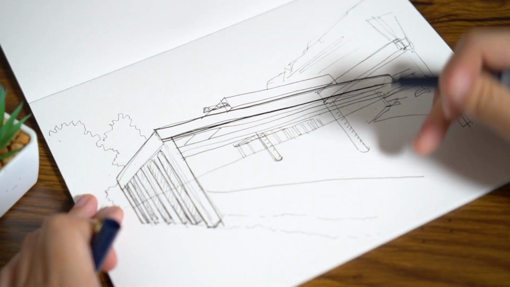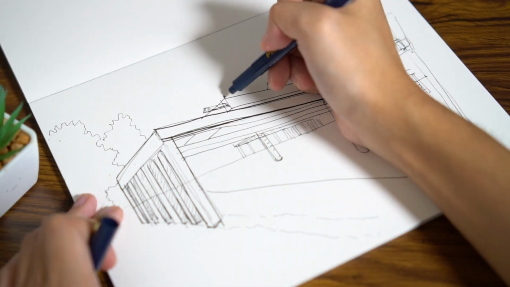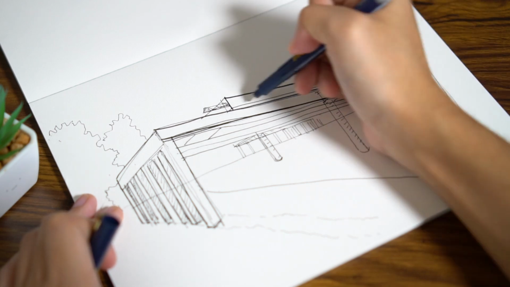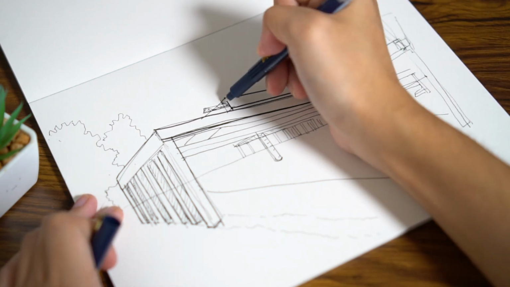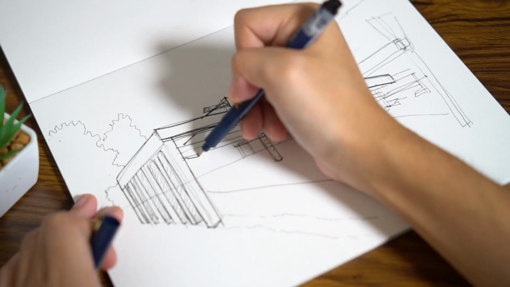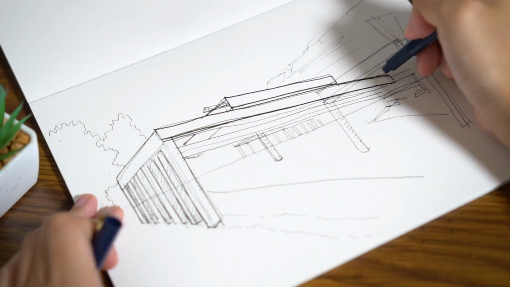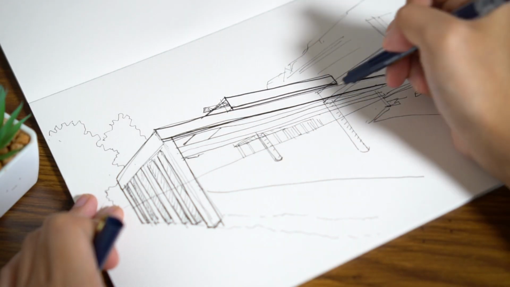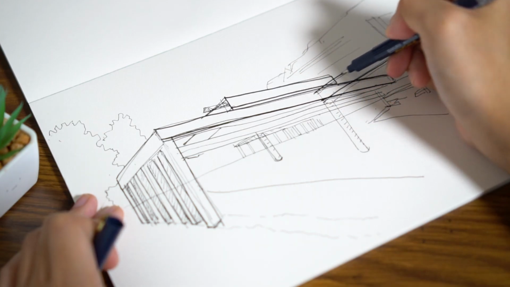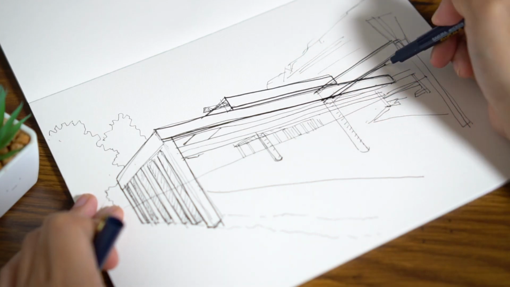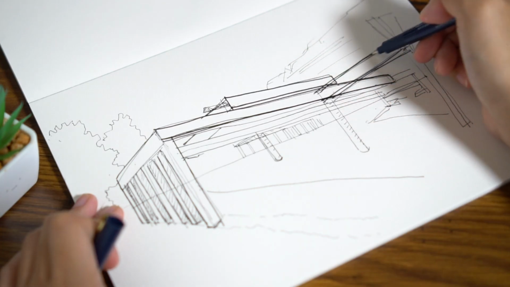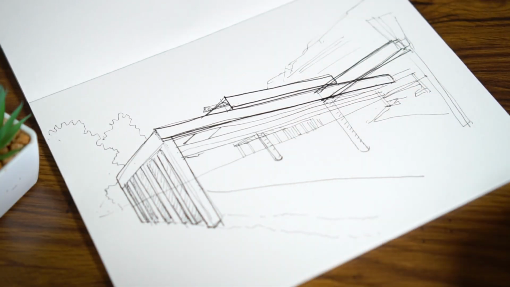Right. The columns are actually soft, and then the block on top, very powerful. Just like that. And another beam going across. This is also a very strong shape. Okay, there it is. Okay, good.